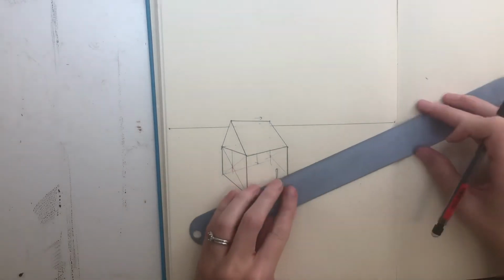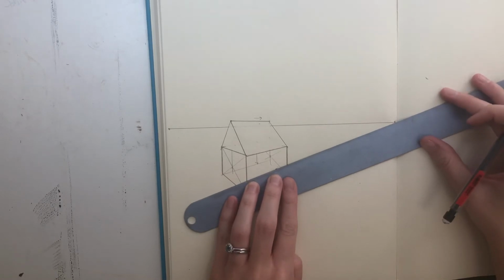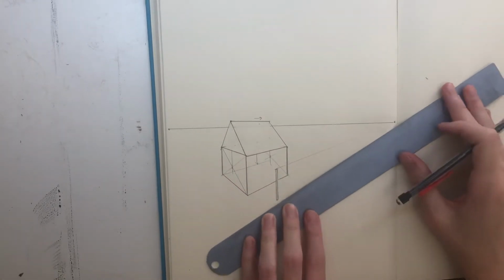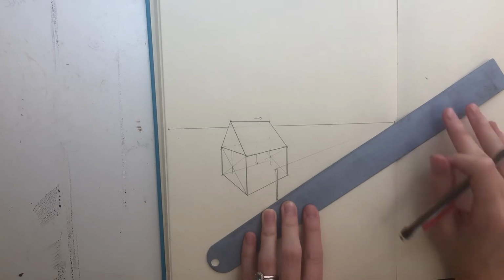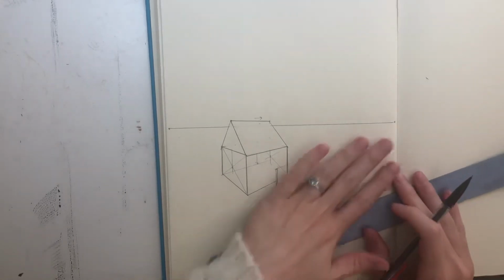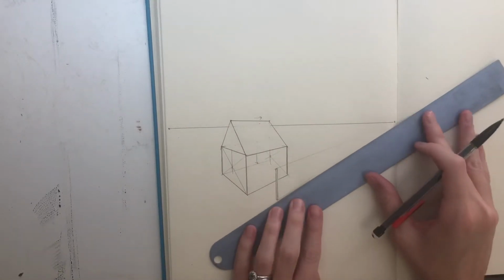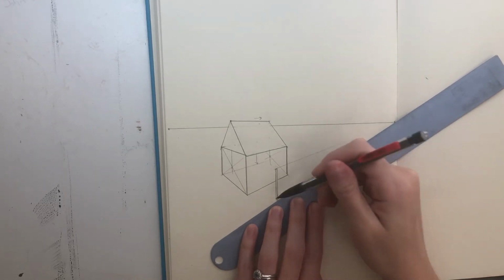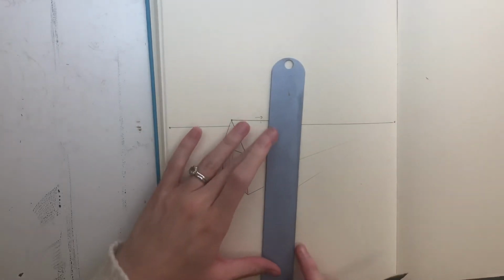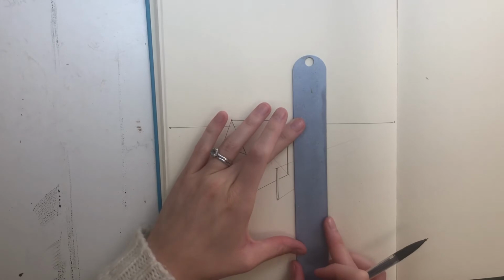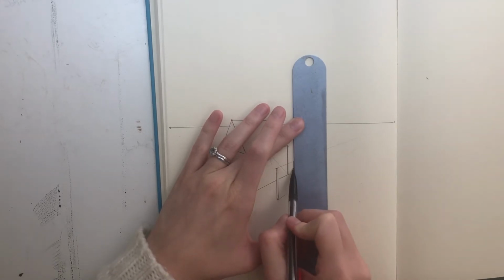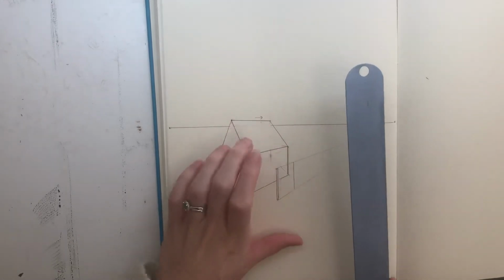All right, remember top and bottom go to the vanishing point. When it comes to the fence post, he will be in 1-point perspective even though the whole scene is in 2-point perspective. I'll make that line a little bit longer. There we go. Remember, you can put the second fence post wherever you want. So that will be my second fence post.